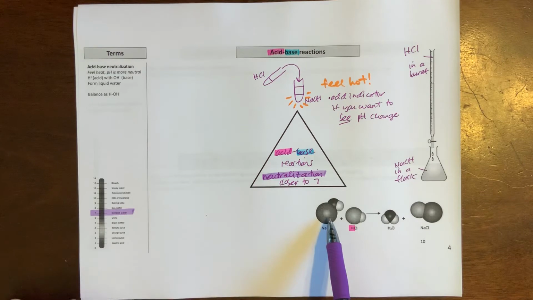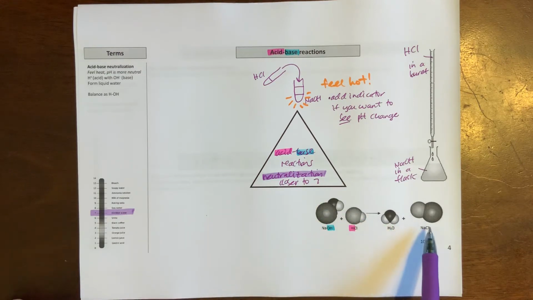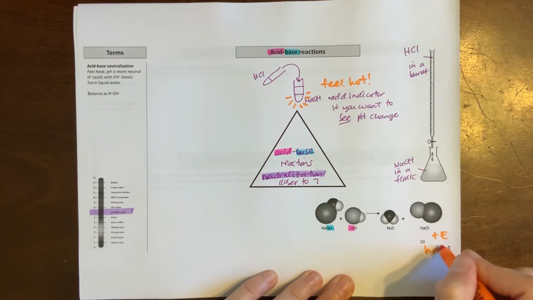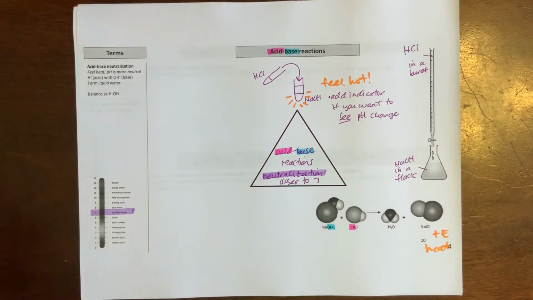On a particle level, here's some sodium hydroxide reacting with HCl, and I get water and I get salt. And then the other thing that I get, of course, would be energy or heat. It would be another product.